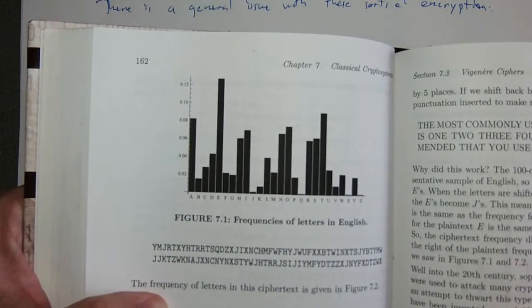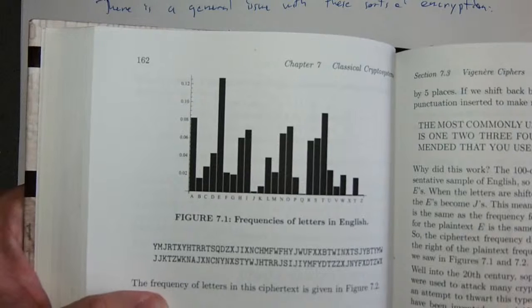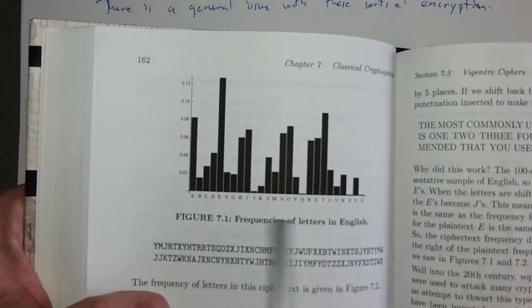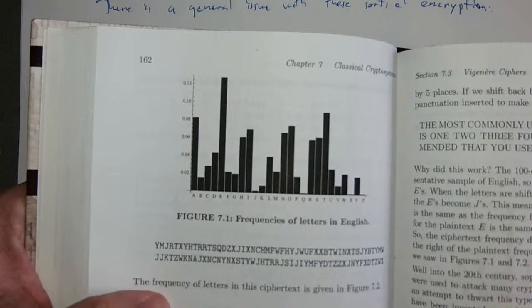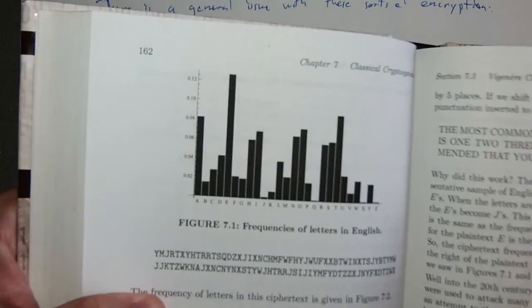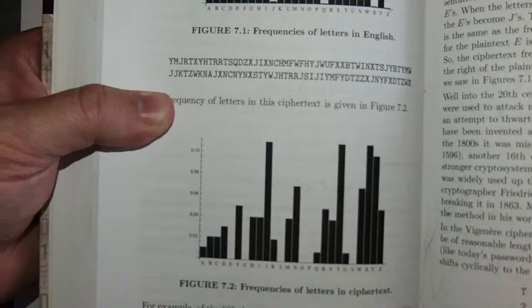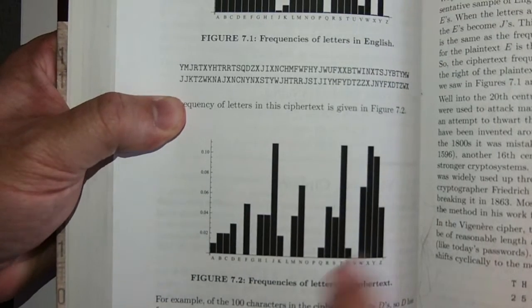Some shift cipher has been applied to it, so plain text has been shifted to be this cipher text that I've intercepted. So I apply this frequency analysis to this cipher text to form a plot, and the plot that I get for that specific cipher text is listed here.